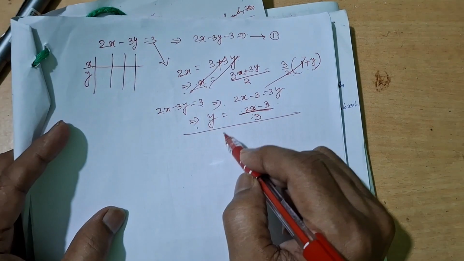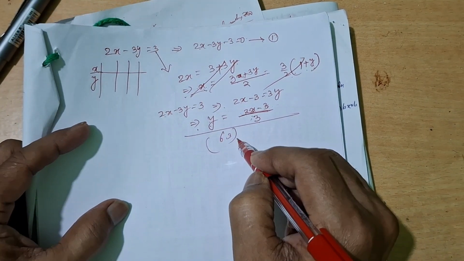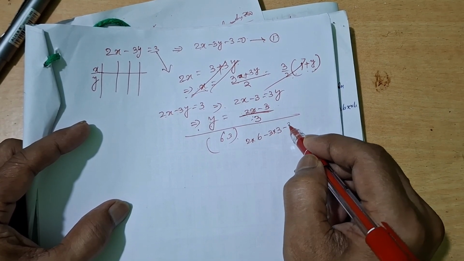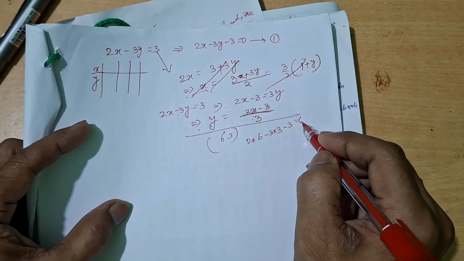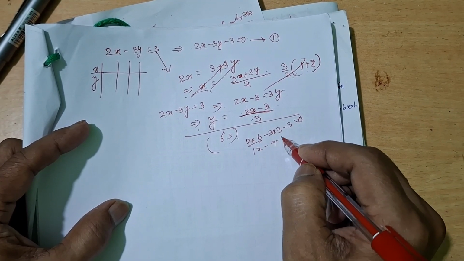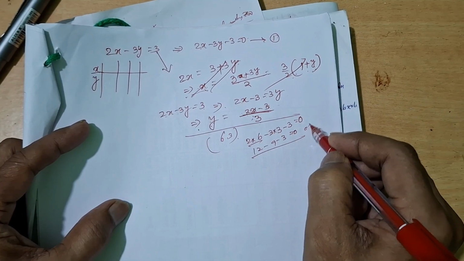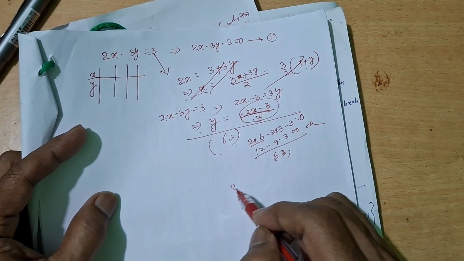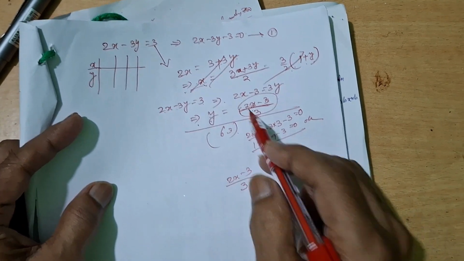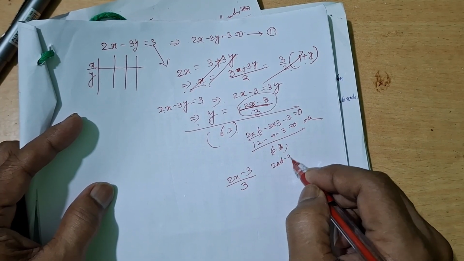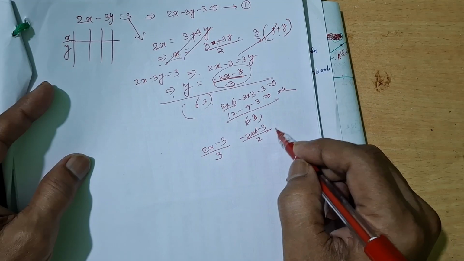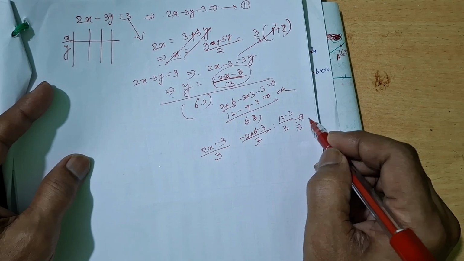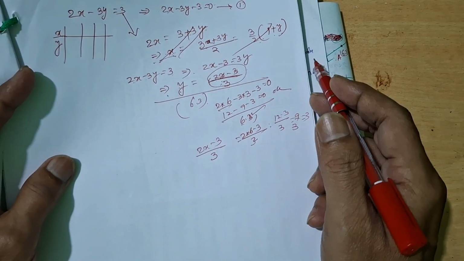Whether (6, 3) is a point or not: 2 into 6 minus 3 into 3 minus 3 is equal to 0. 12 minus 9 minus 3 is equal to 0. Okay. So (6, 3) is a point. Or you just put here y = (2x minus 3) divided by 3. If x is equal to 6, then this is equal to (12 minus 3) divided by 3, which is 9 by 3, equal to 3. So (6, 3) is a point on this.